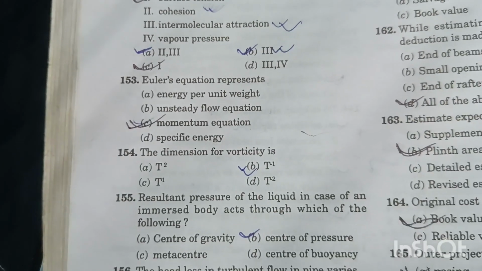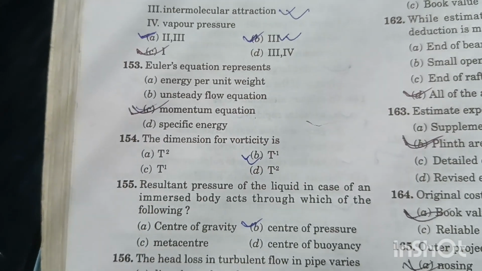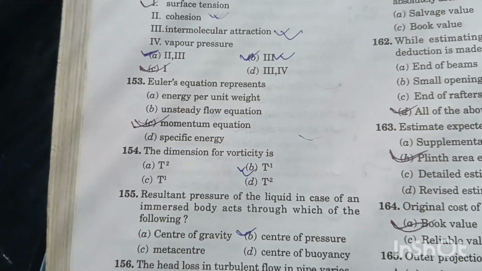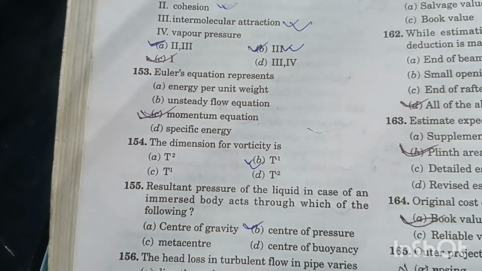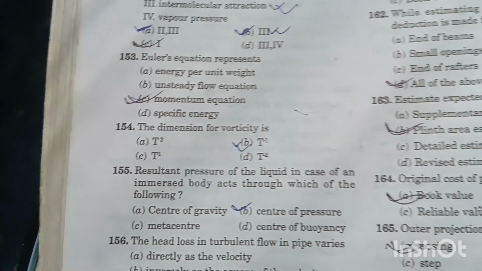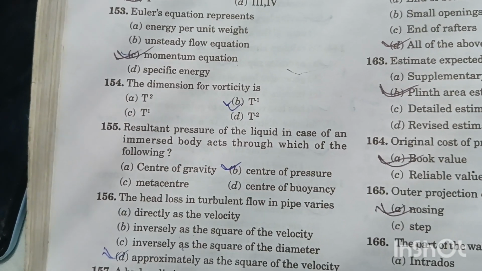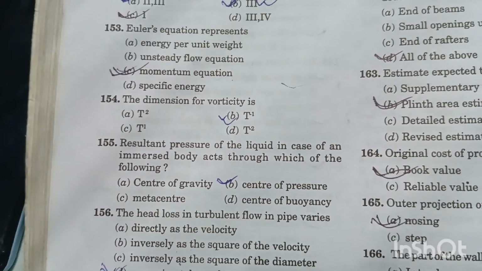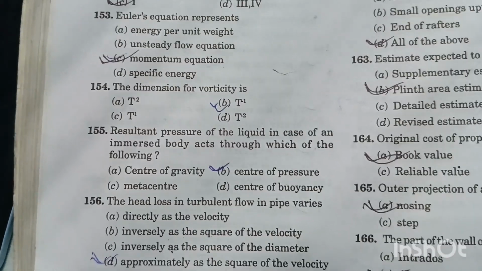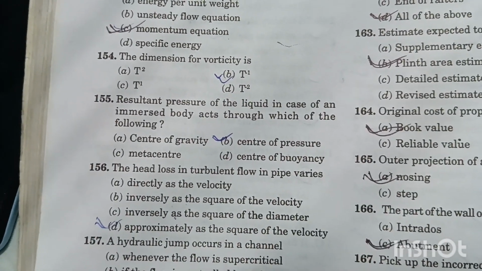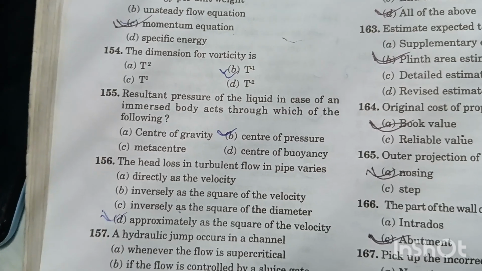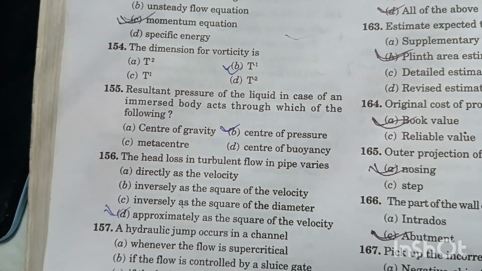Question number 154. The dimension of vorticity is rotation per second. So the dimension will be T to the power minus 1. Option B is the right answer. Question number 155. Resultant pressure of the liquid in case of an immersed body acts through which of the following? Center of pressure. Option B is the right answer. Question number 156. The head loss in turbulent flow in pipe varies approximately as the square of the velocity. Option D is the right answer.